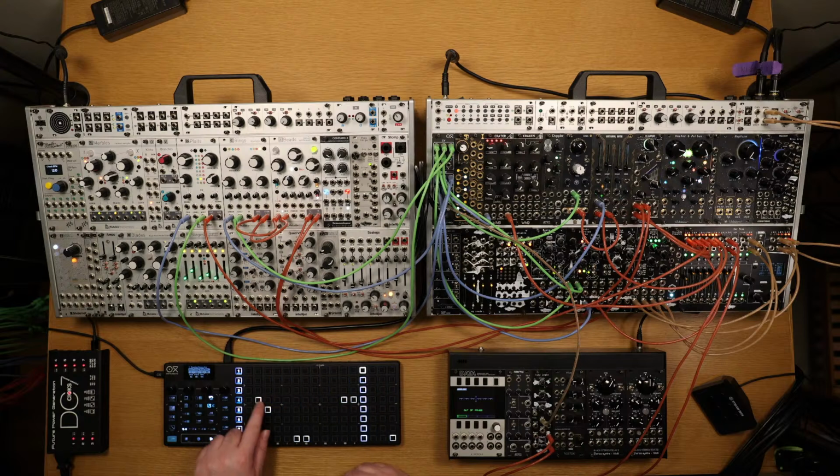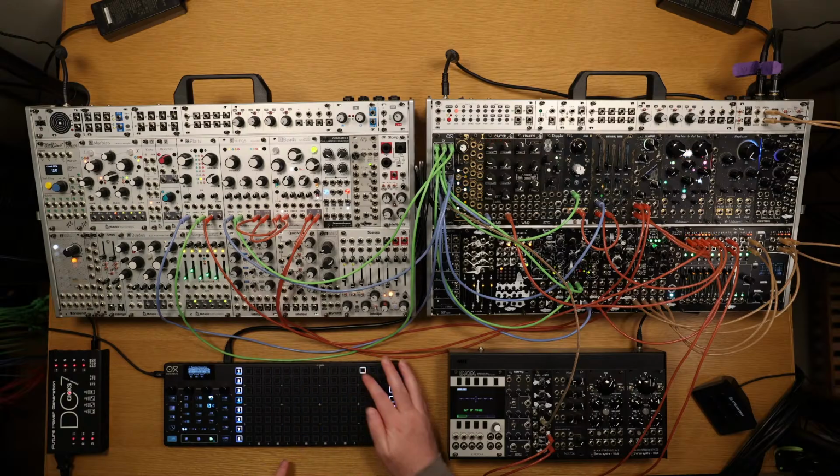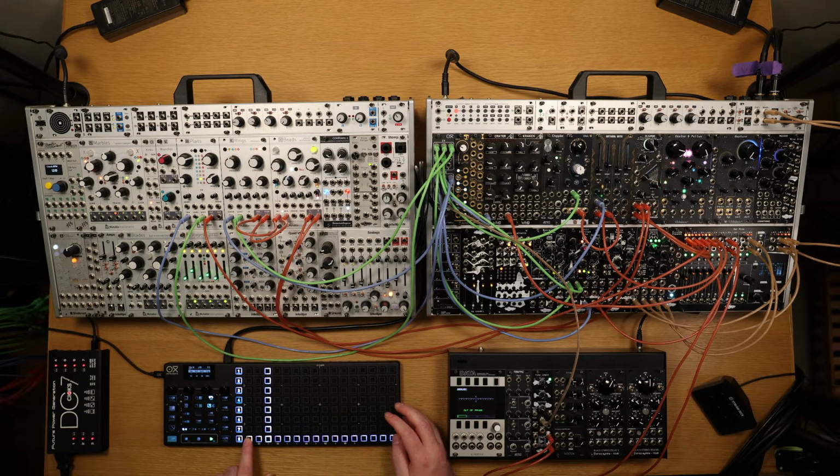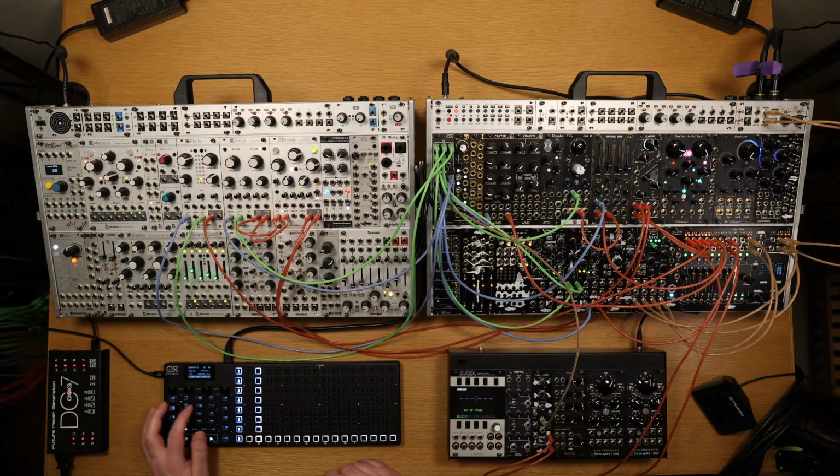Is it possible it's just the wrong note? I don't actually hate just having the root note.